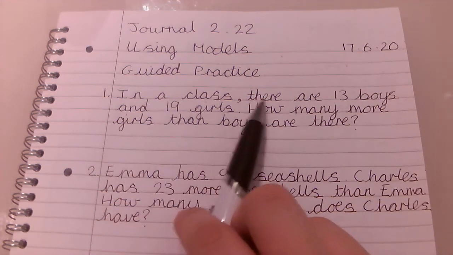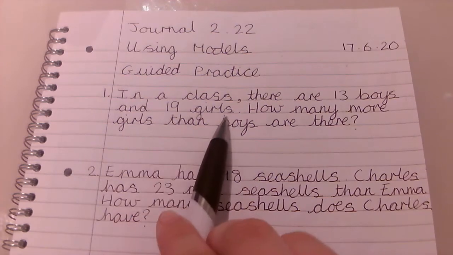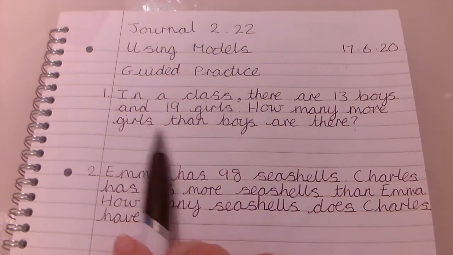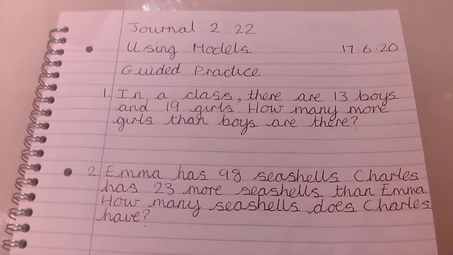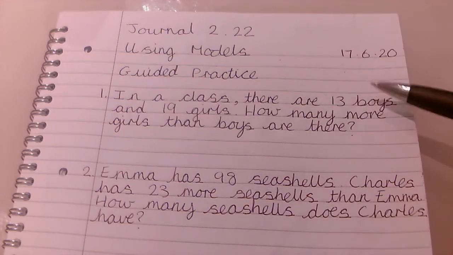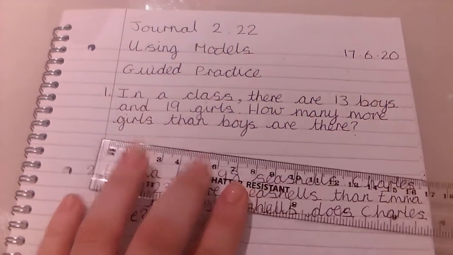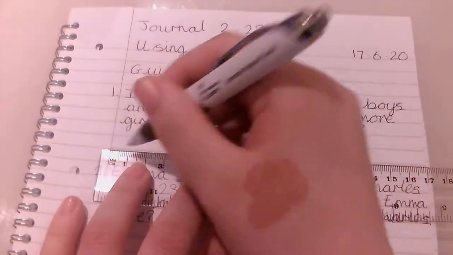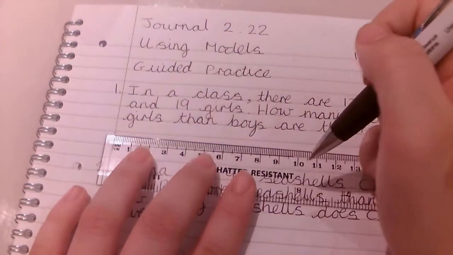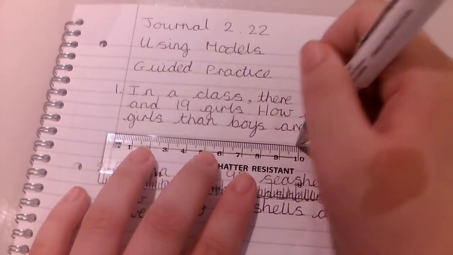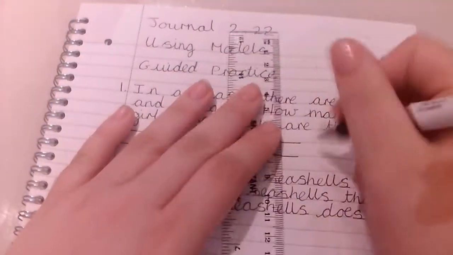In a class there are 13 boys and 19 girls. How many more girls than boys are there? So we know there's two parts of the class, boys and girls, and we want to find the whole number. So that's a part model that we need to draw. So 2 bars, and we're going to find the total. Now I'm using a ruler again. If you don't have a ruler, don't worry, you can just draw squares.